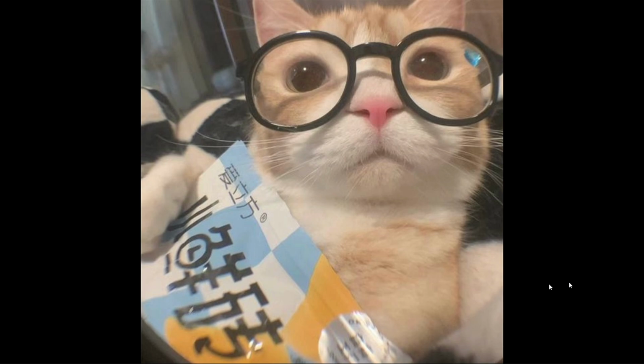So let's just pretend I'm this cat explaining today's topic, which is adjectives. Let's see what adjectives are and how to use them, and we're going to learn the spelling rules of comparatives, superlatives, and irregular adjectives also. So let's see.